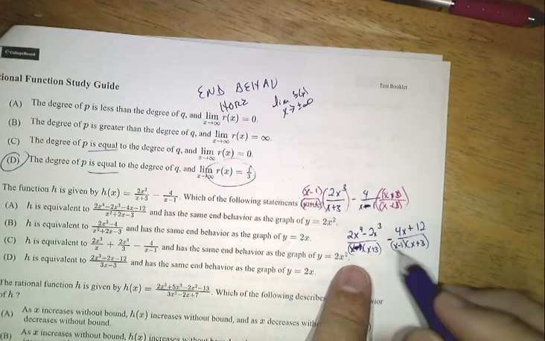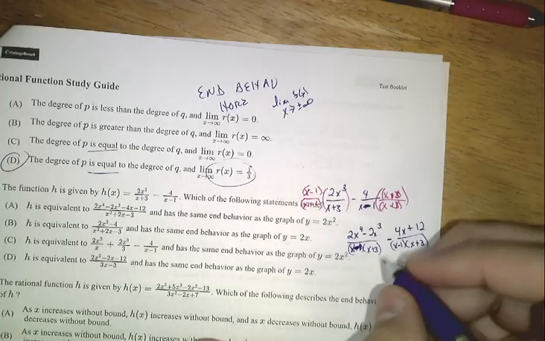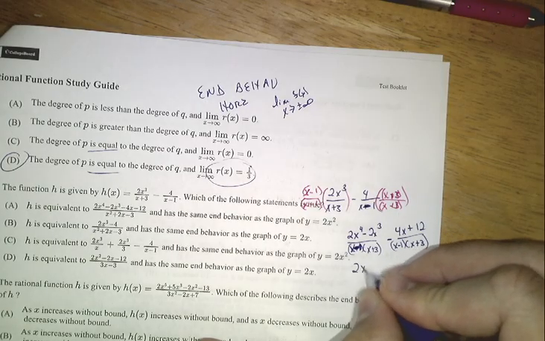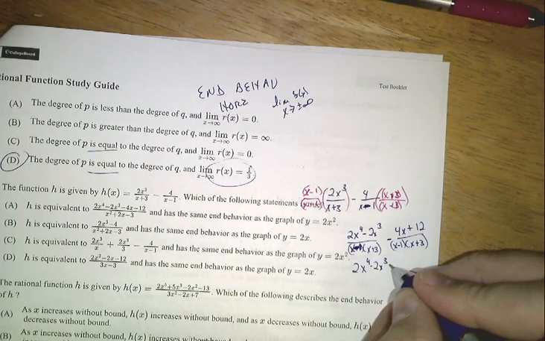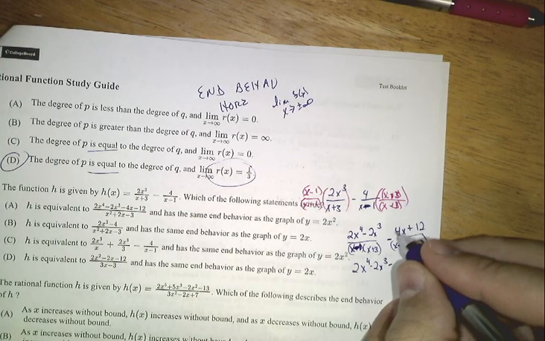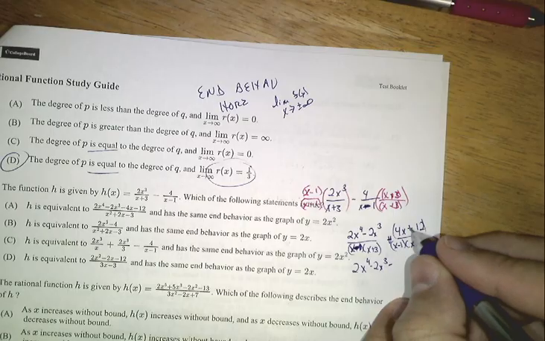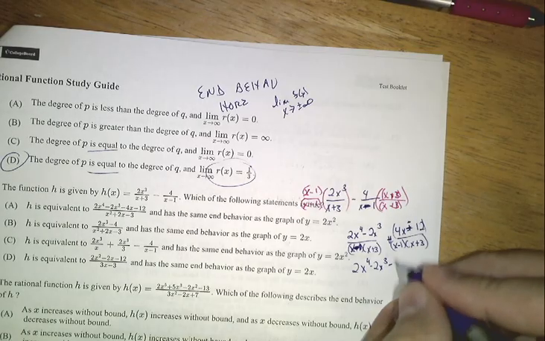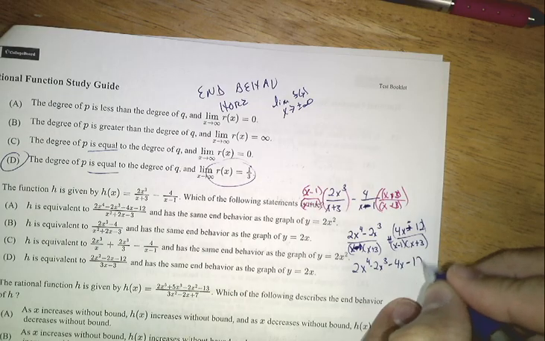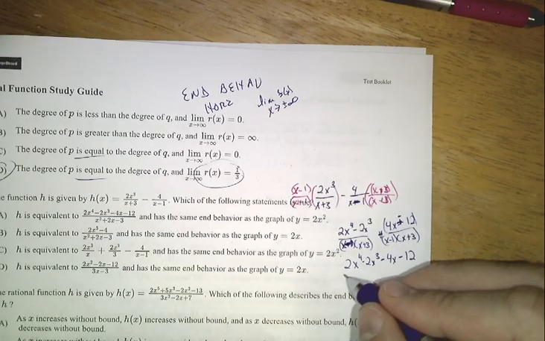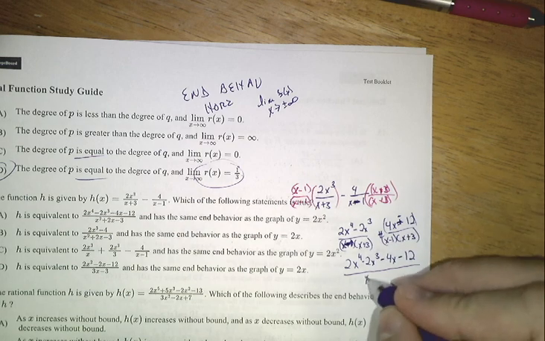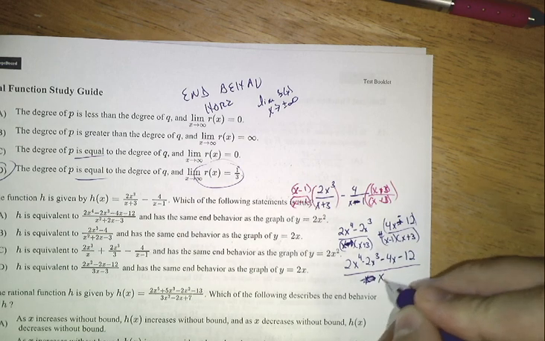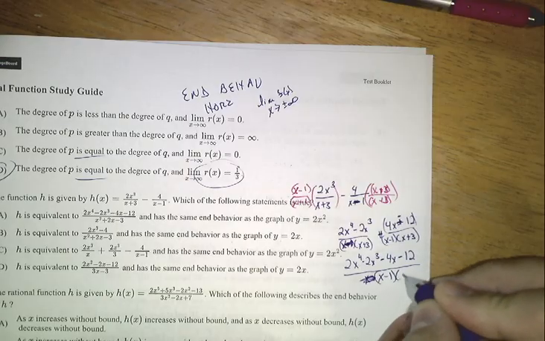So now these are common denominators, which means I can merge these two here. So we should get 2x to the fourth minus 2x to the third minus, so we got to distribute this negative here, minus 4x minus 12 all over x minus 1 times x plus 3.